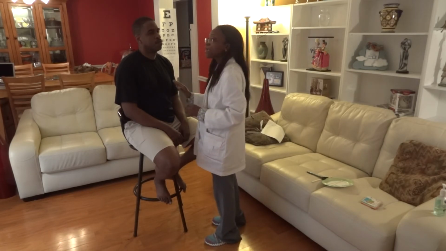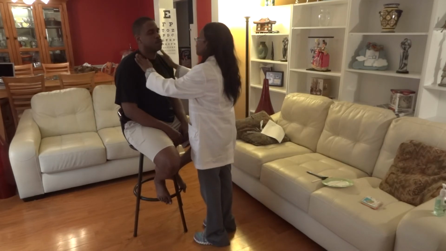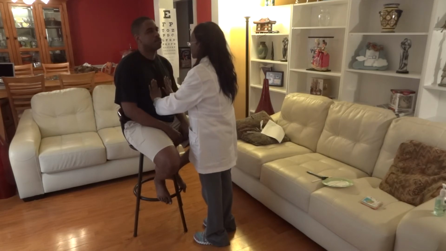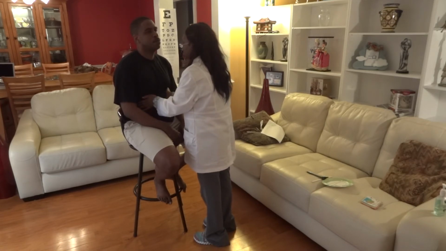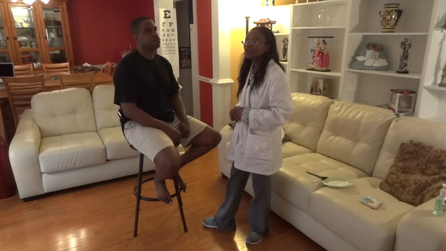So now we have palpated. We are going to palpate the lung fields for tactile fremitus. I want you to say 99. 99. 99. Okay. Tactile fremitus was felt over all lung fields.